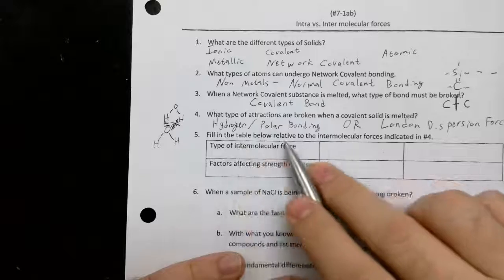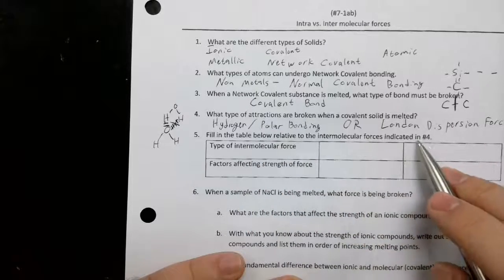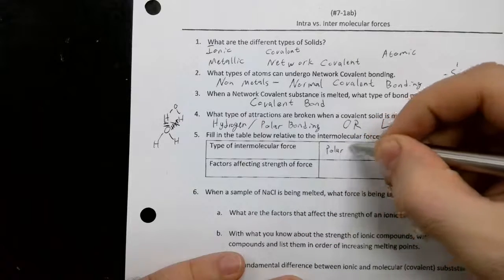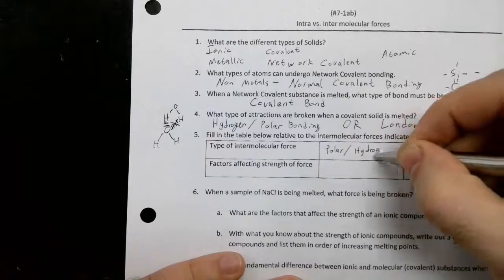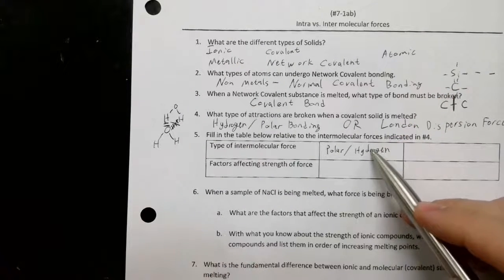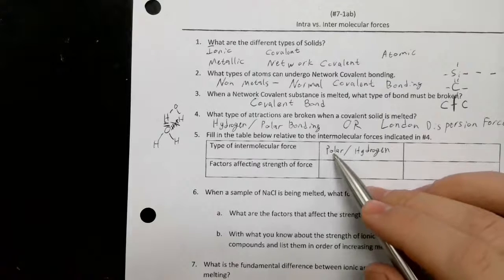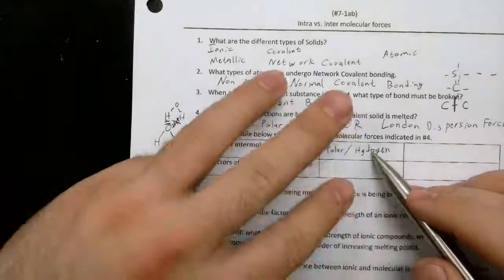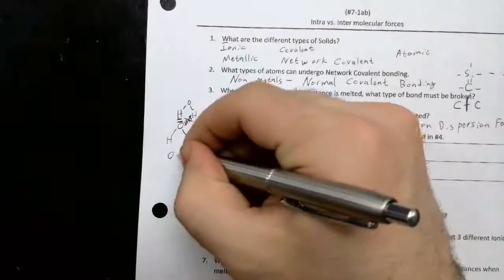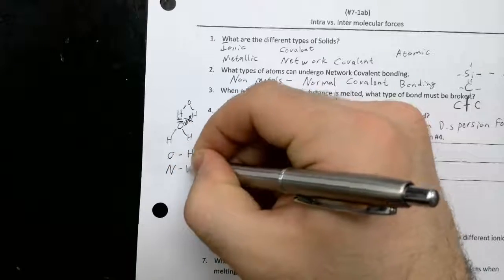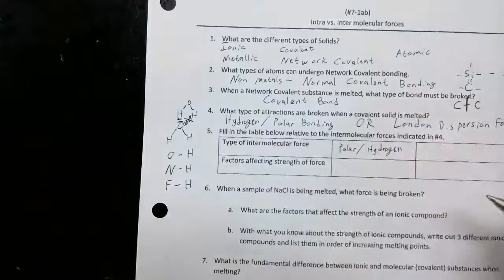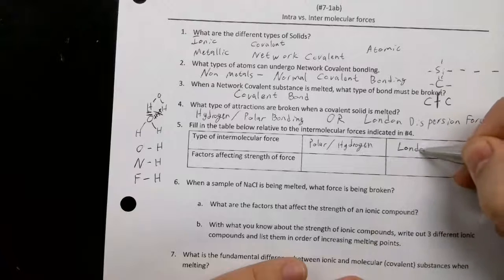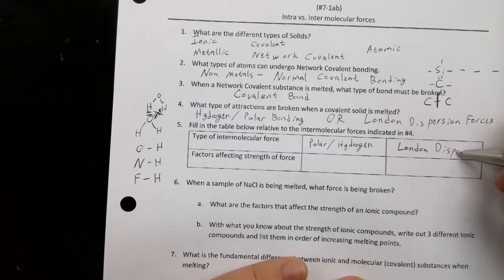Okay, so fill in the table below relative to the intermolecular forces indicated in number 4. Type of intermolecular force. Well, we're just going to say polar and hydrogen bonding, because keep in mind that hydrogen bonding is just a much stronger version of regular polar bonding. It's really the same phenomenon, just when we have these 3 specific types of bonds: the O to H, the N to H, and the F to H. Okay? All right, and then what's the other type of intermolecular force? It's going to be London dispersions. Whole bunch of London dispersions up in here.